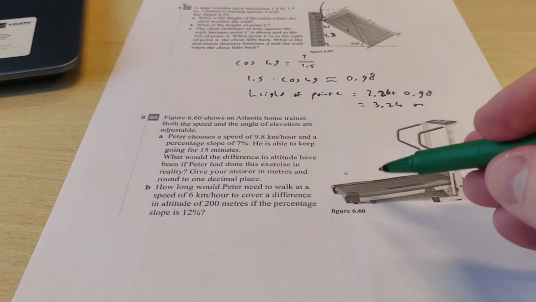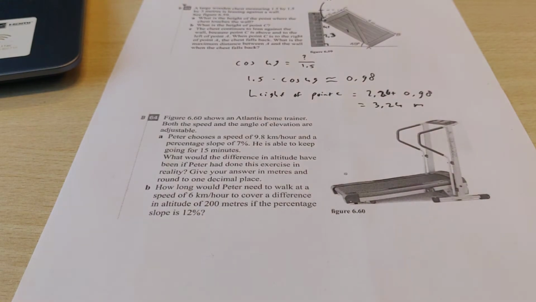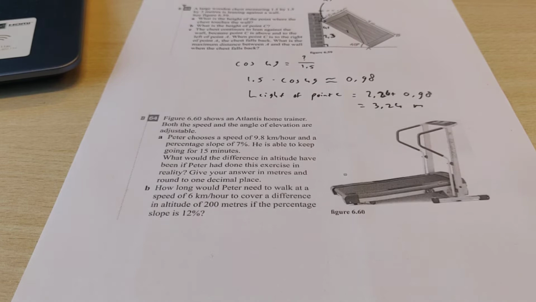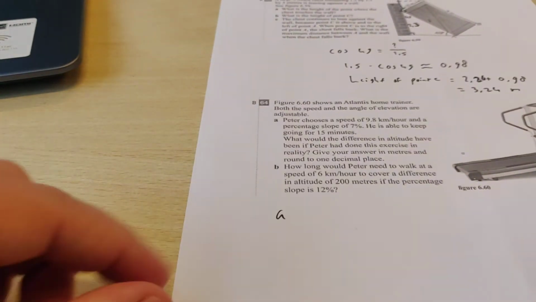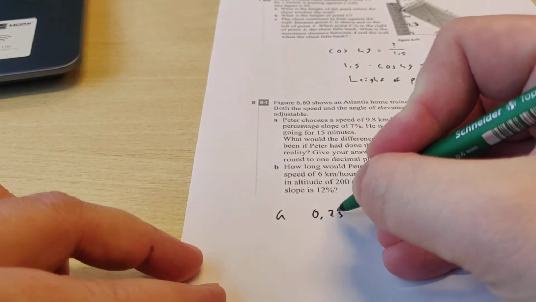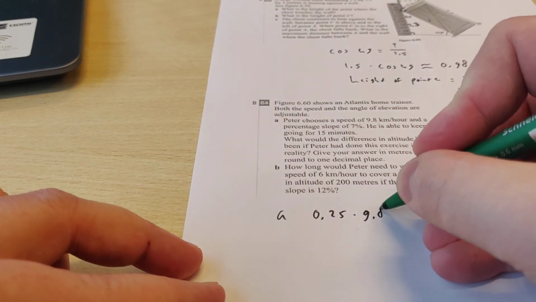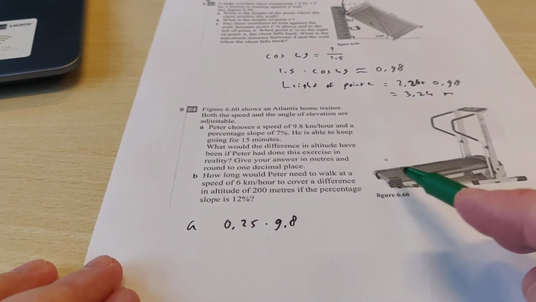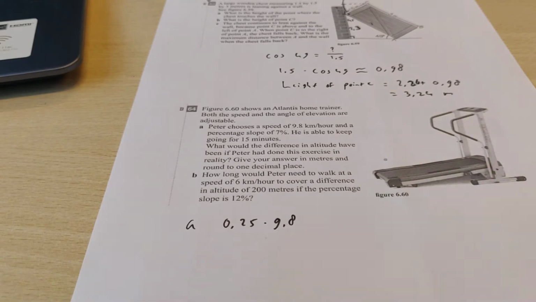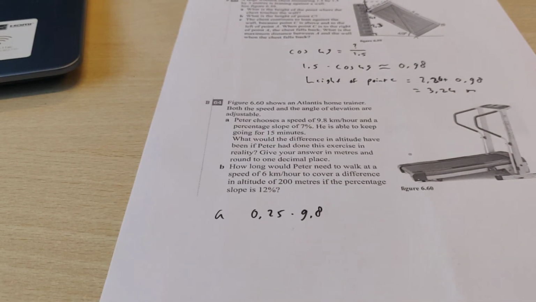Okay, so what if this was like a real slope and he was walking on it for 15 minutes? Then what was the distance traveled? Okay, so he chooses a speed of 9.8 kilometers per hour and he does this for 15 minutes. So the first thing that we're going to calculate here is what a quarter of 9.8 is, because that's the distance that he walked on the slope. So then we know what the length of that would be, like in reality.